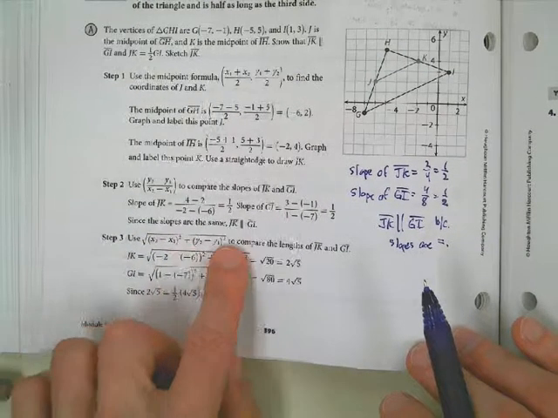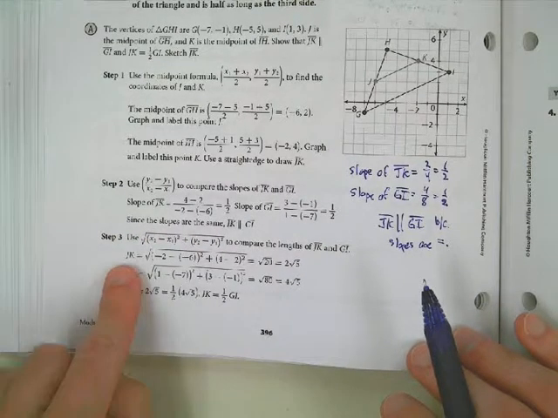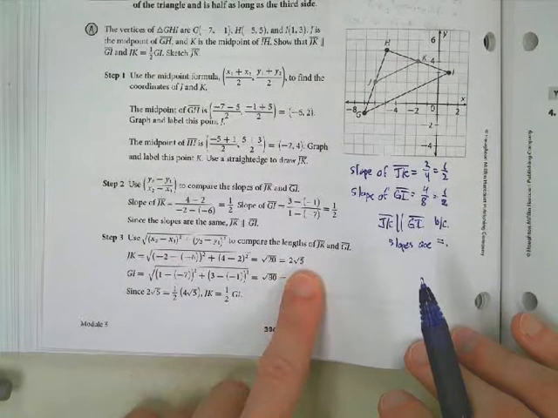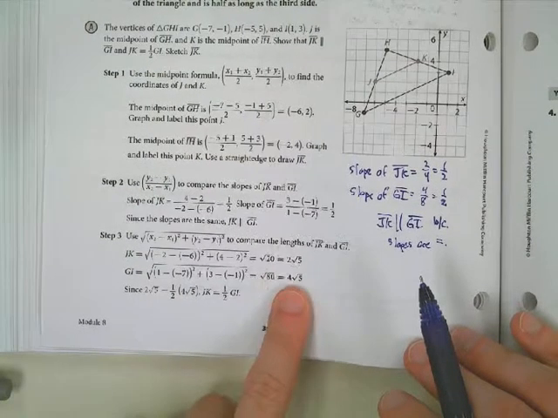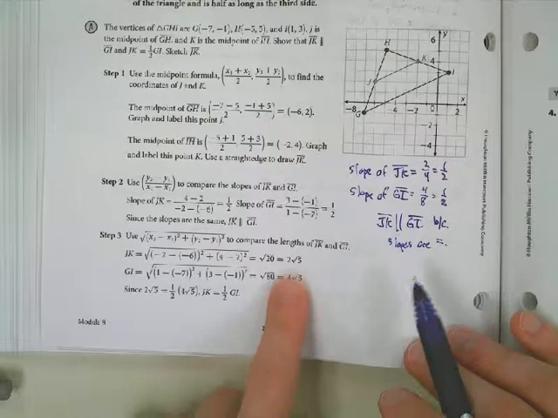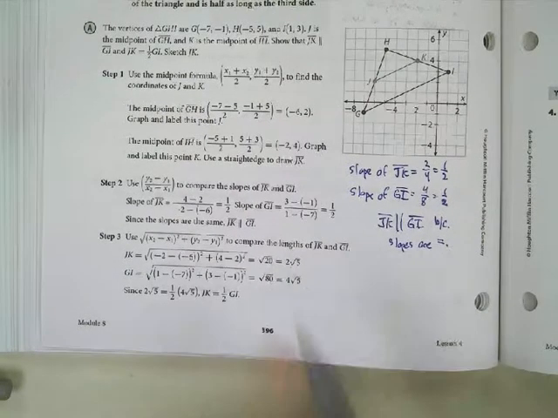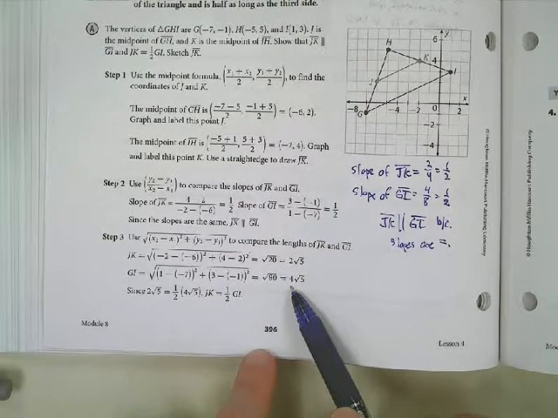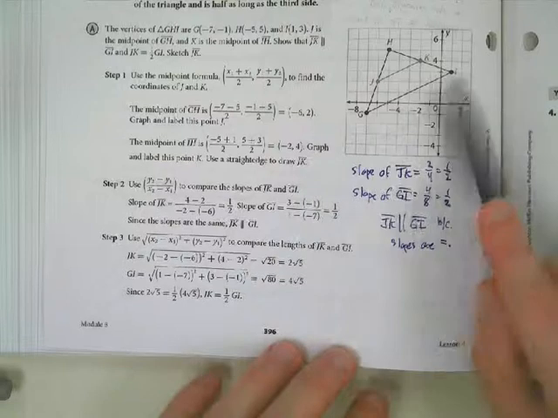So the length of JK, they found it to be the square root of 20, which is equal to 2 times the square root of 5. GI, they found to be the square root of 80, which then simplifies to 4 square roots of 5. And what do you notice here? Is 4 square roots of 5 twice as long as 2 square roots of 5? If you multiply this by 2, you do get 4 square roots of 5 there. So yeah, they are. GI is twice JK there. Okay, so it does work out that way.